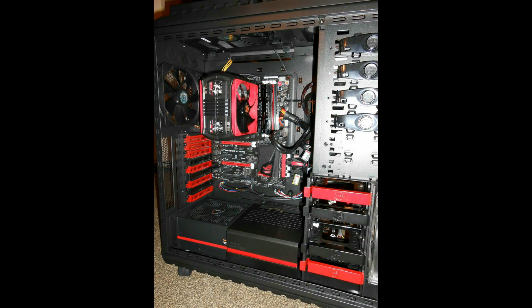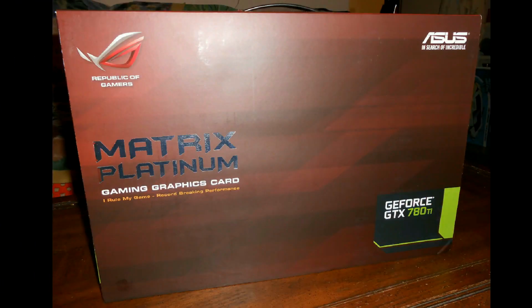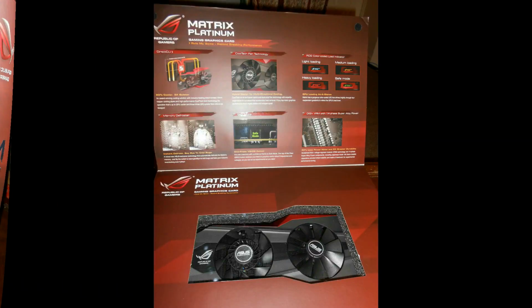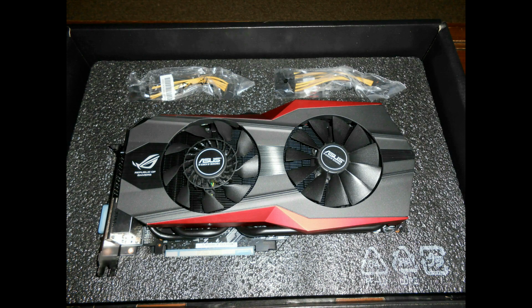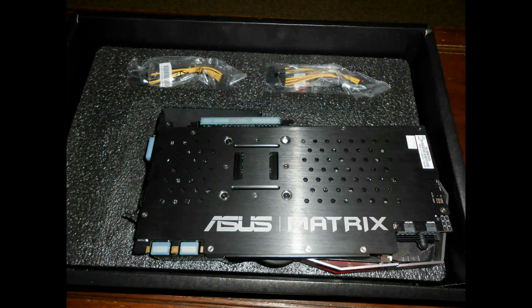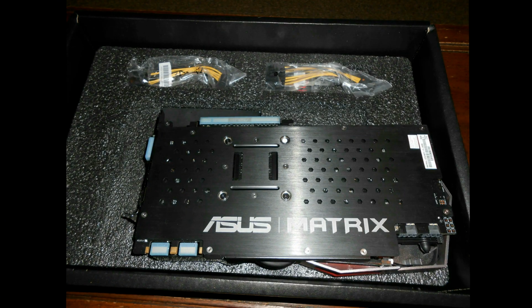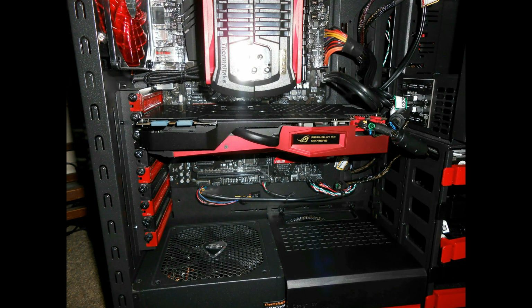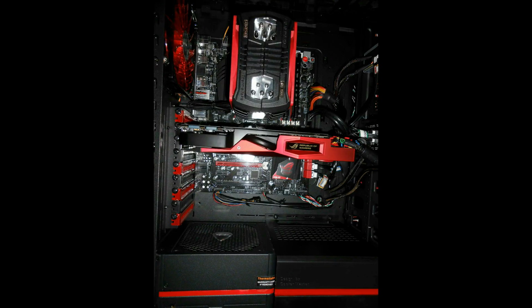I bought a larger aftermarket cooler for it because the stock cooler wasn't all that great if I wanted to overclock my CPU. This is the graphics card that I picked up. I'm really happy with it. It does an amazing job. No disappointments with that graphics card.